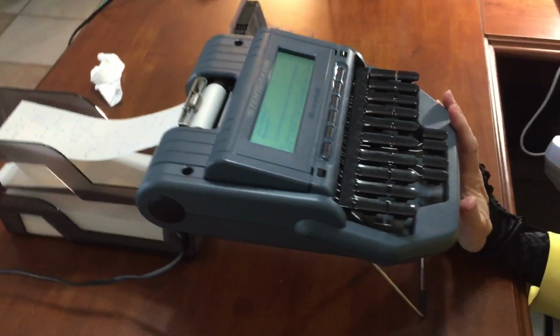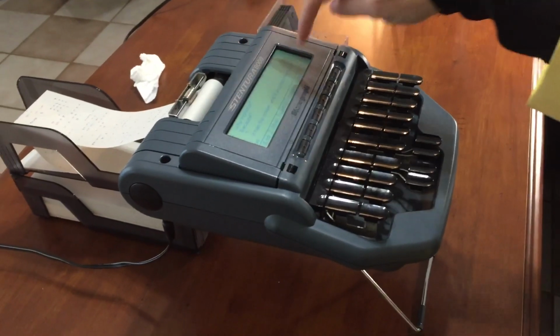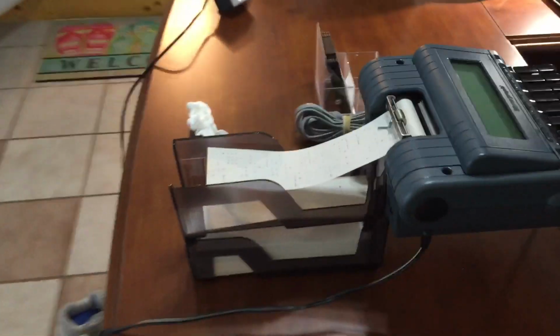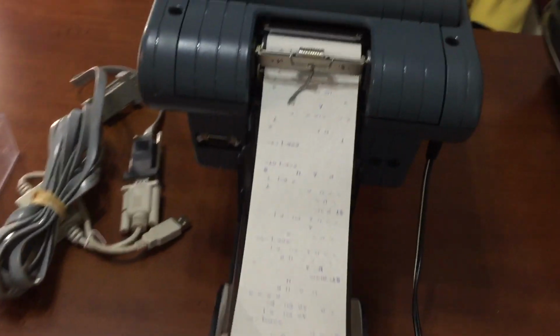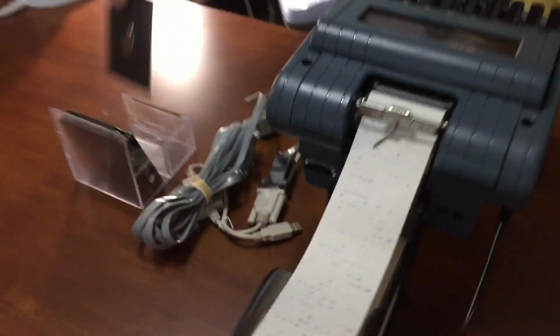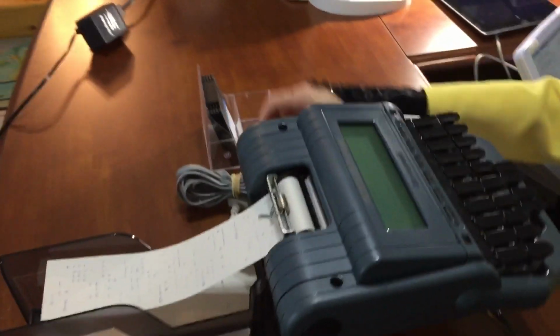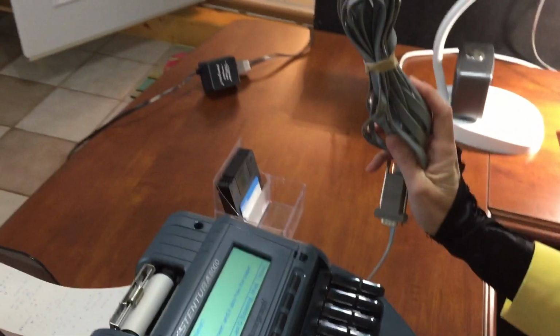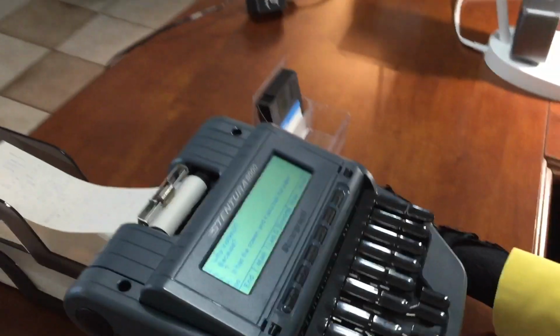This is another evolution where it still has the paper tape, but it's also computerized. It has the floppy disk, and you can plug it into a computer.